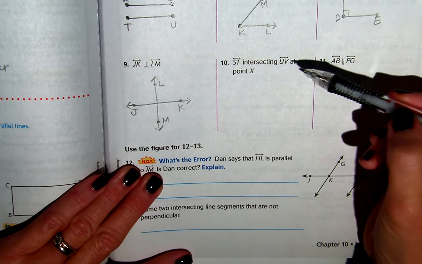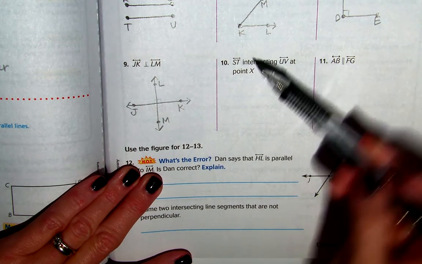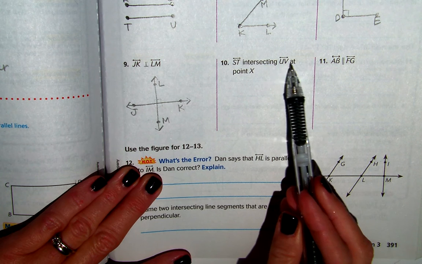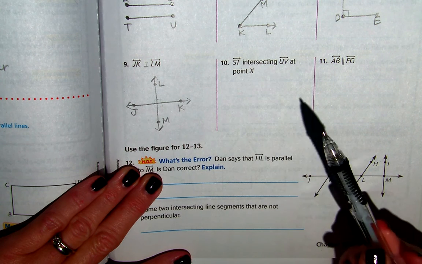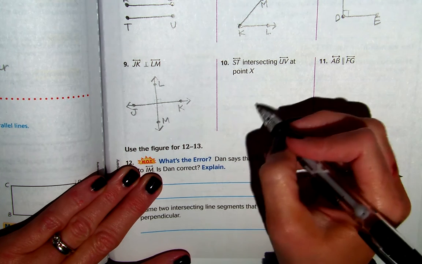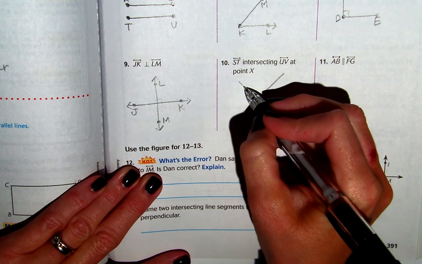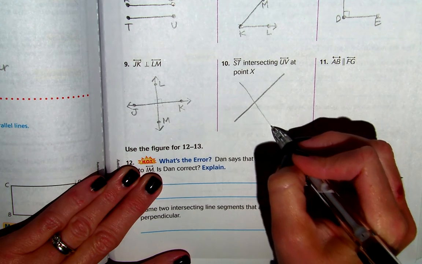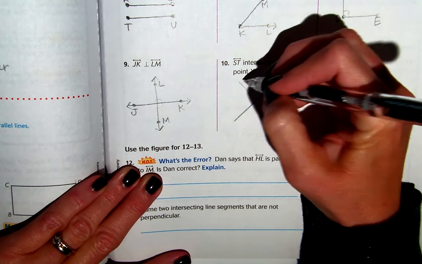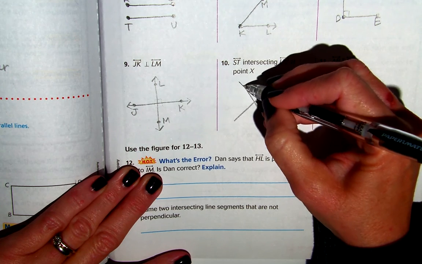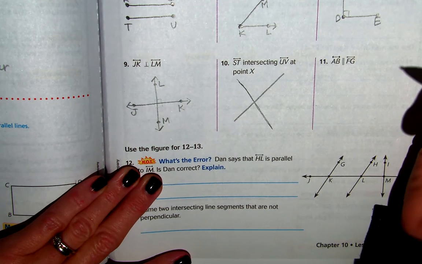All right, number 10 says line ST intersecting line UV at point X. Okay, so this is just going to be 2 lines intersecting, so it really doesn't matter where they intersect. So I'm just going to do it like that. You can do it in any way that you like, okay? As long as it's not perpendicular and they're not parallel lines.